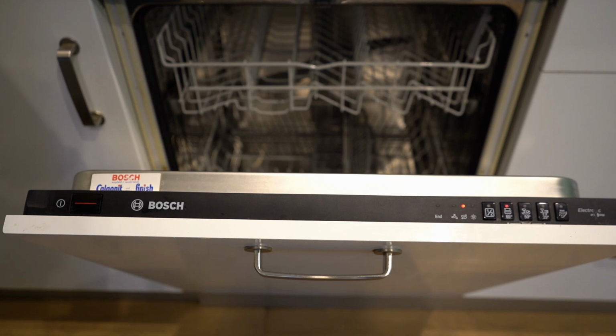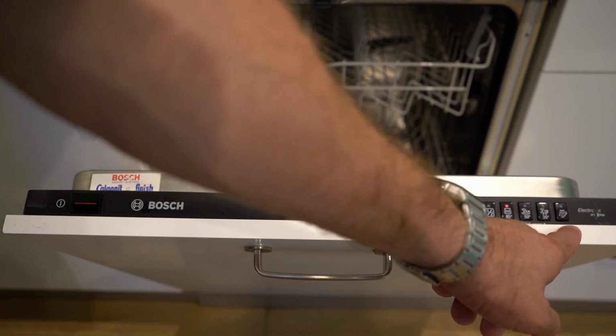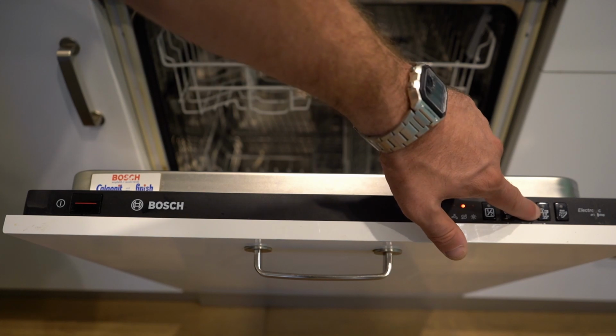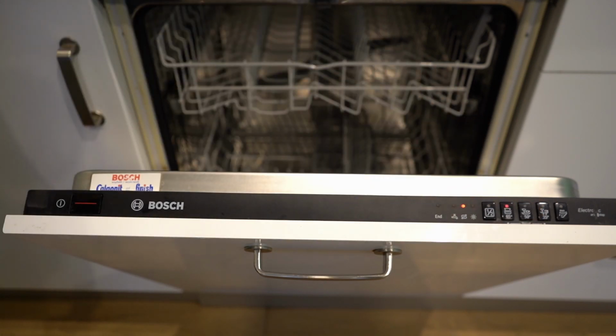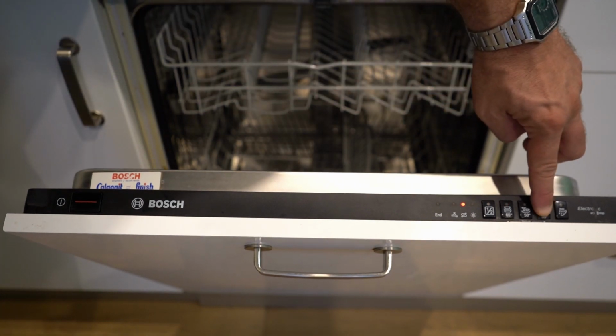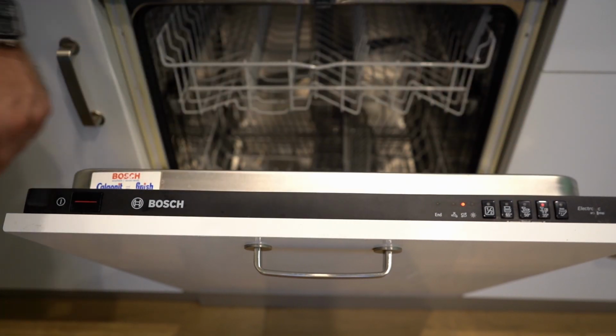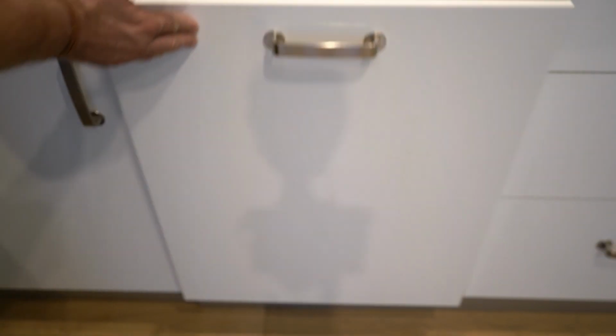I mean, if you have plates, cups, glasses, and so on. If you're not sure which one to use, we recommend you use the second one standing from the right. It will be a short program with quite regular water, 35 degrees Celsius, and it will be a better and more conscious usage of the water. So just press it once. You see how the red light switches, and once it's selected, you just have to close it.